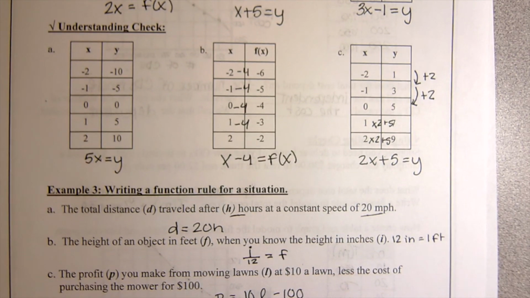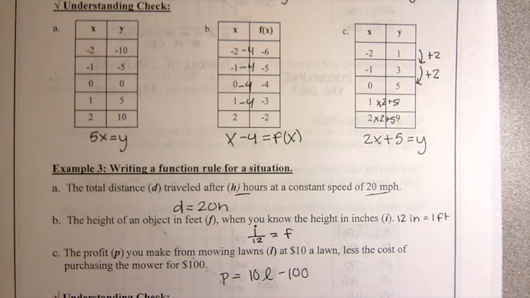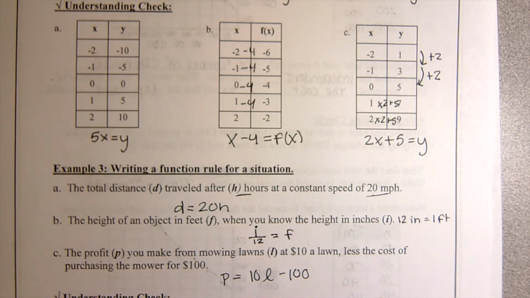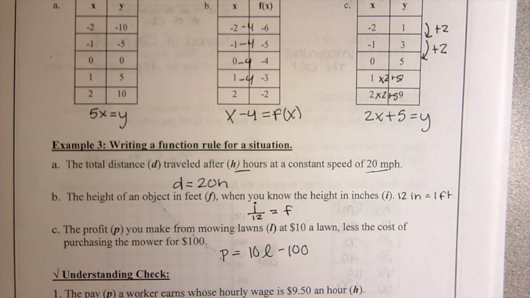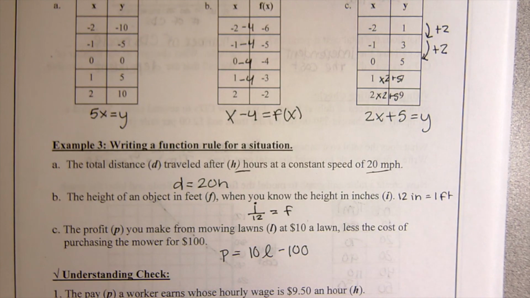So the pay a worker earns whose hourly wage is $9.50 per hour. So the pay is equal to $9.50 times the number of hours worked. And the price of purchasing a pizza for $10 plus $2 for each topping. So the pizza will cost $10 just for getting a pizza plus $2 for each topping.